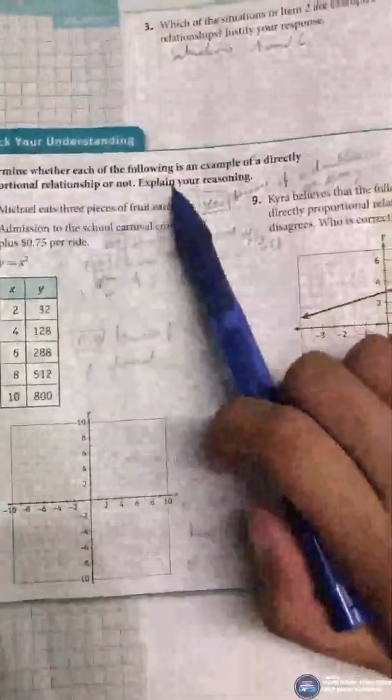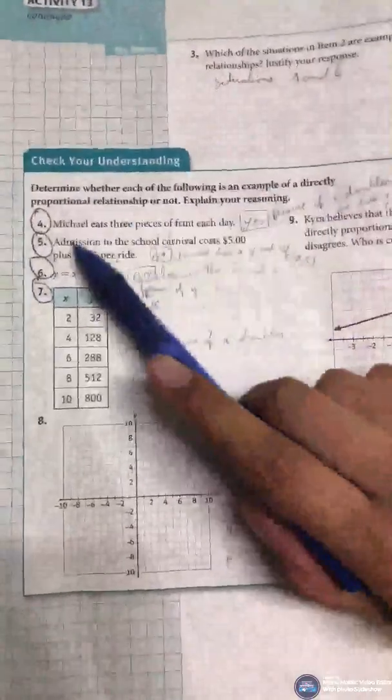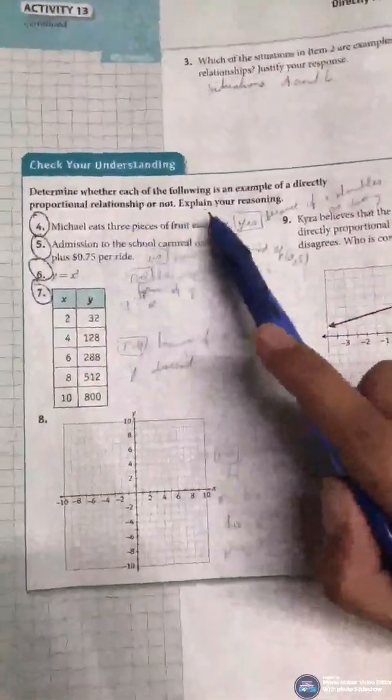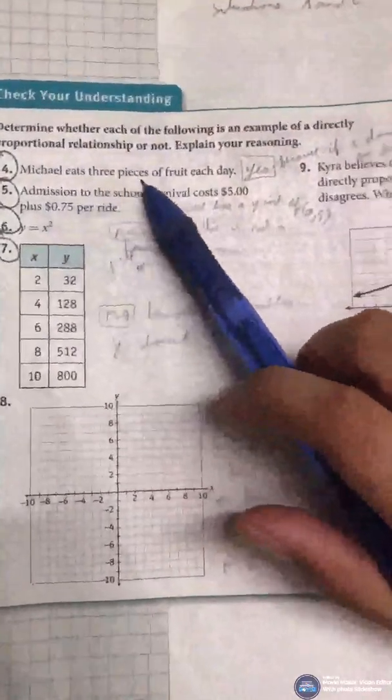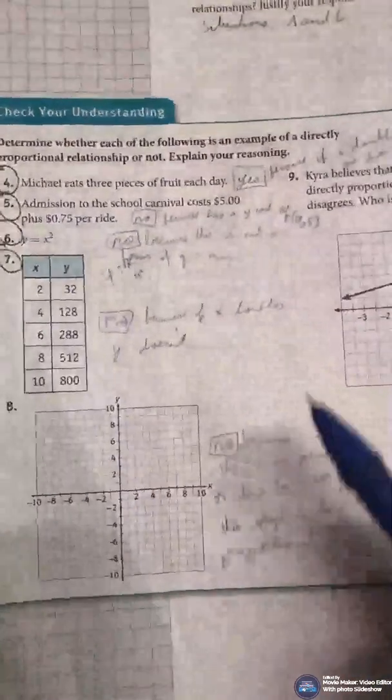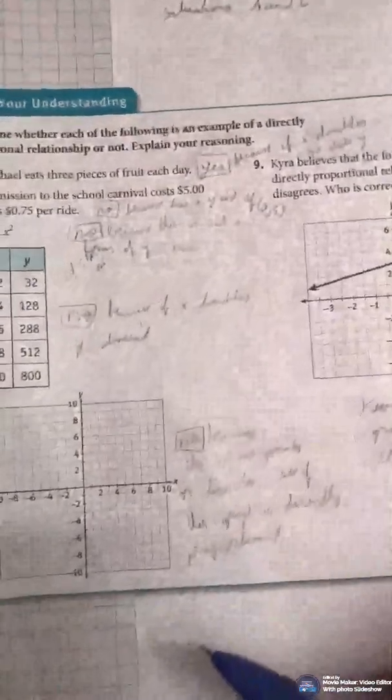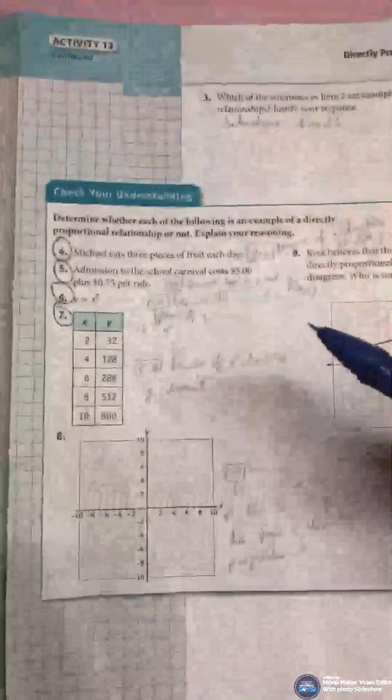So let's do the Check Your Understanding. Determine whether each of the following is an example of a directly proportional relationship or not. Explain your reasoning. Let's read number 4. Number 4 says, Michael eats 3 pieces of fruit each day. This is an example of a directly proportional relationship because if you double x, you also double y. If you double the number of days, you also double the amount of fruit he eats.